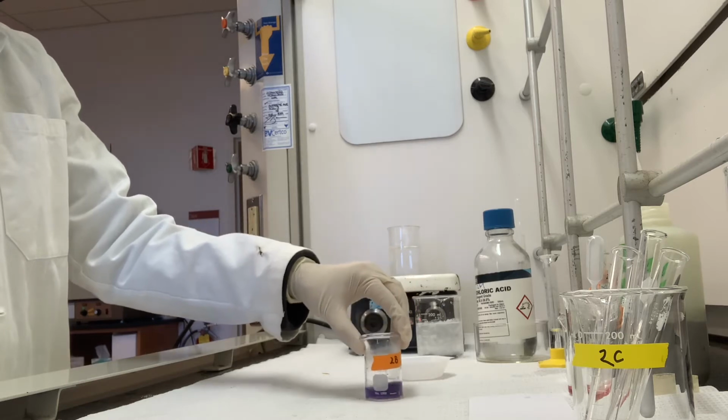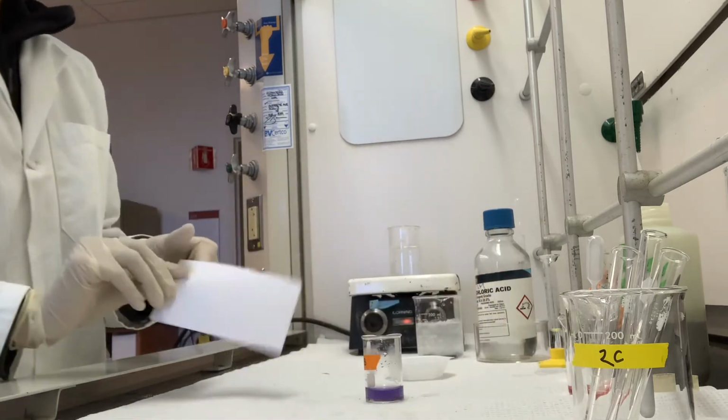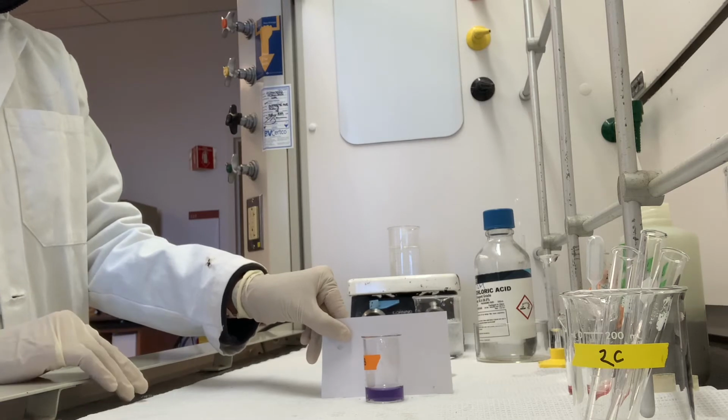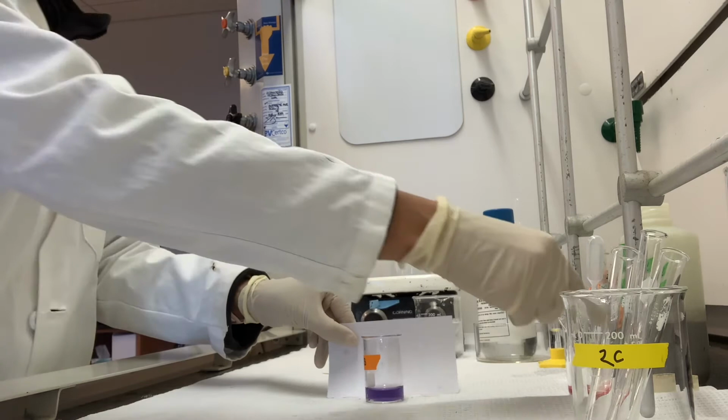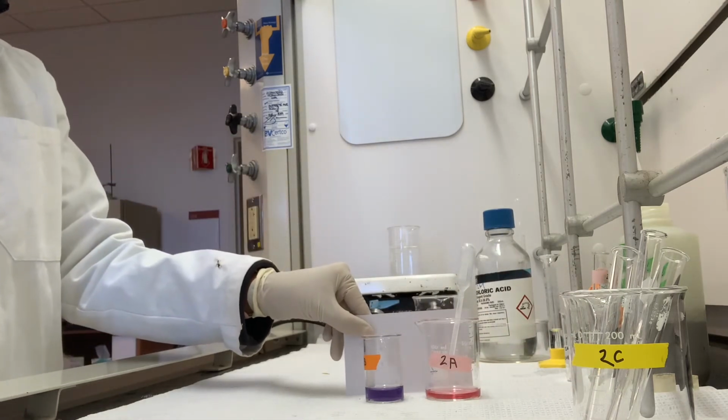I'm just mixing it so you have a pretty uniform solution. Once again, I will take my white index card and put that up against it, and we will also take some pictures, still pictures, so you'll have those in a slideshow. To compare that with what step 2A looked like, I'll put those next to each other.